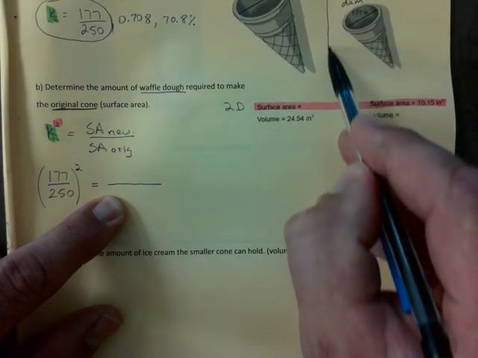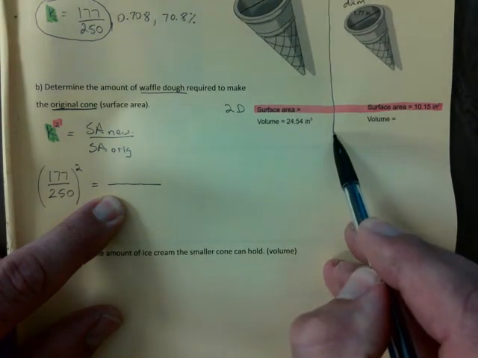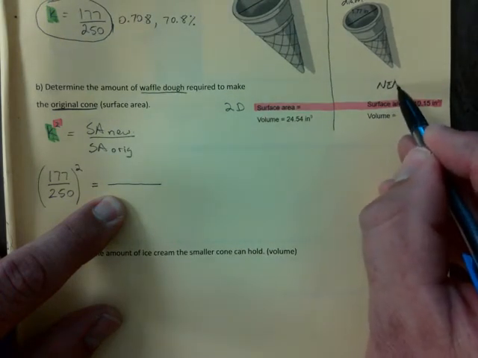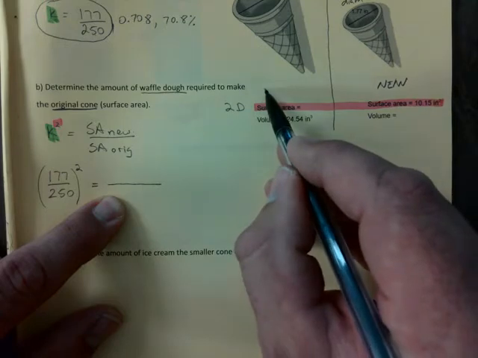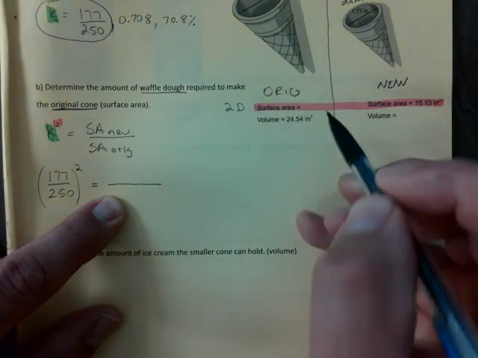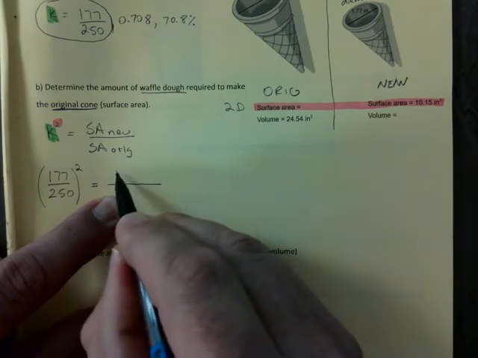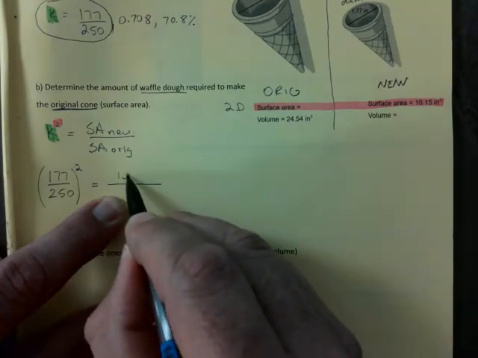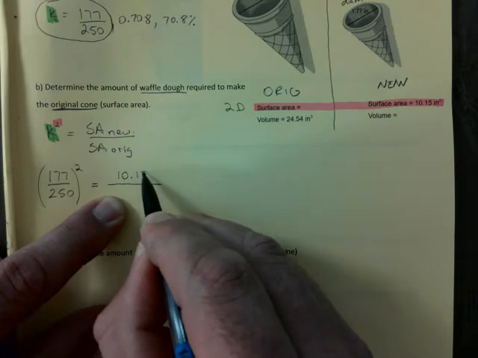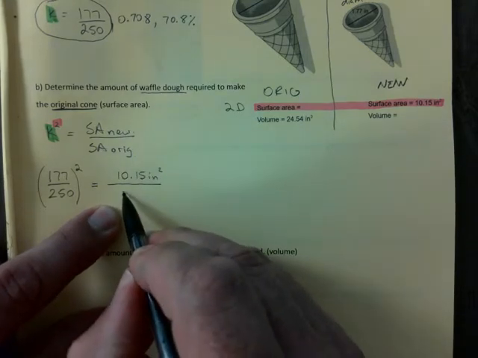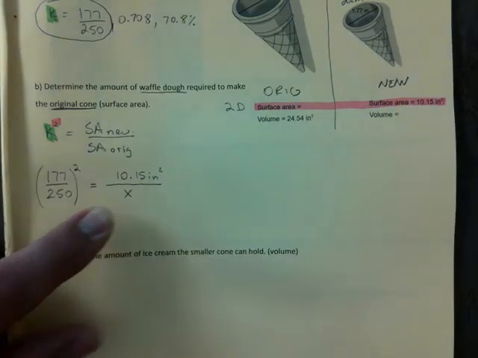Because remember, let's do this. Let's make a little table here. This is new. All of this is new. And all of this is original. Right? I keep that separated. So I know this part here. So I'm going to go 10.15 squared inches goes here. And this is going to be unknown to me.